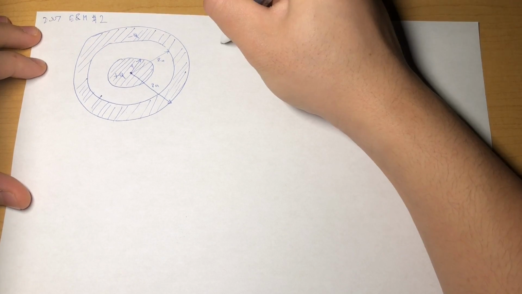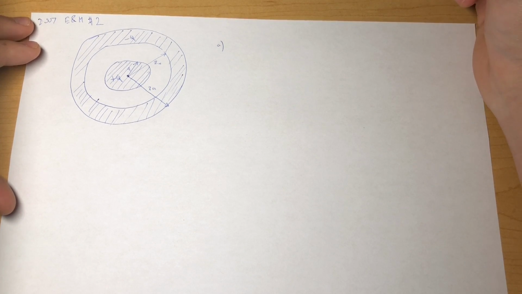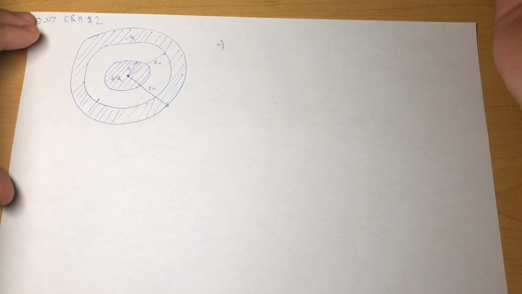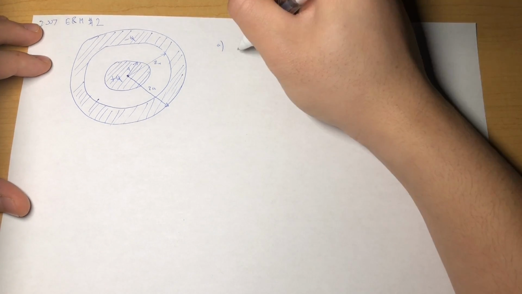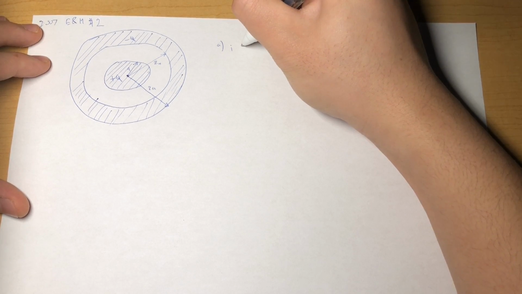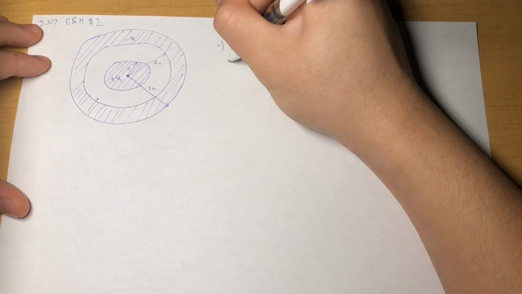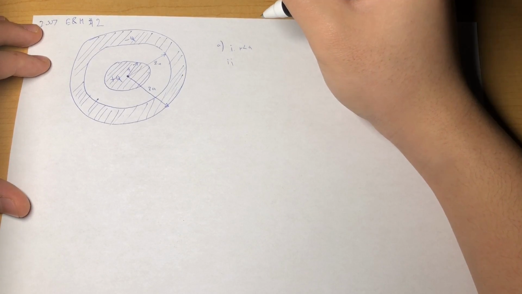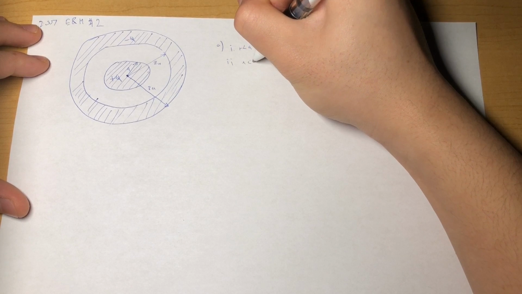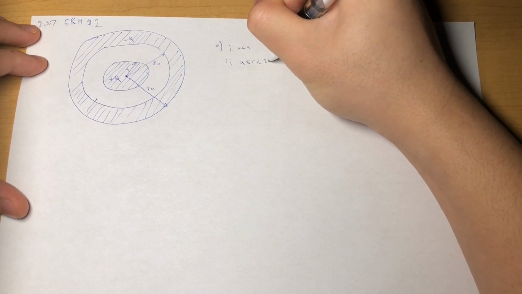So part A is using Gauss's law to derive expressions for the magnitude of the electric field as a function of the radius r in the following regions. The regions defined are: 1, within the solid sphere in the middle, so r is less than a. 2, between the solid sphere and the spherical shell, where a is less than r is less than 2a.